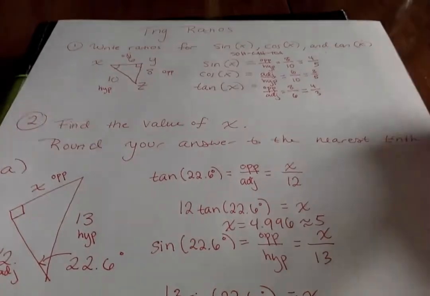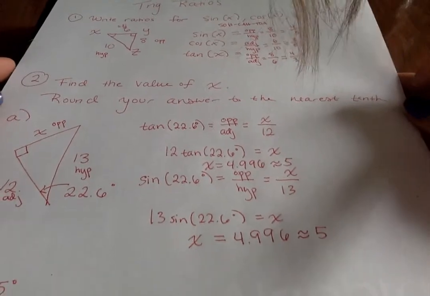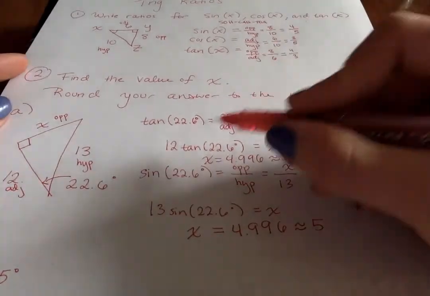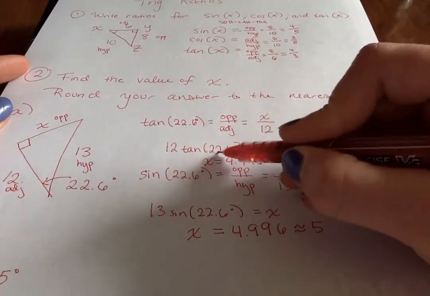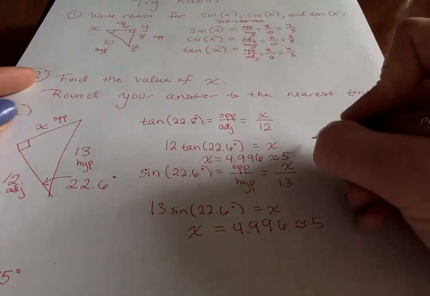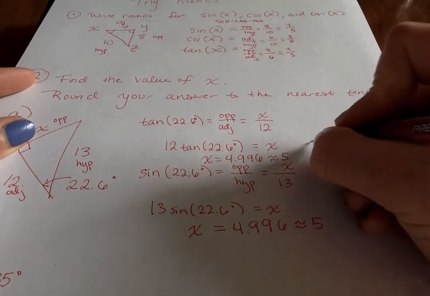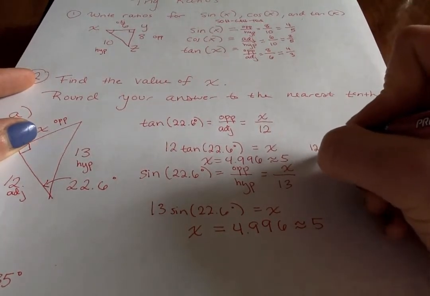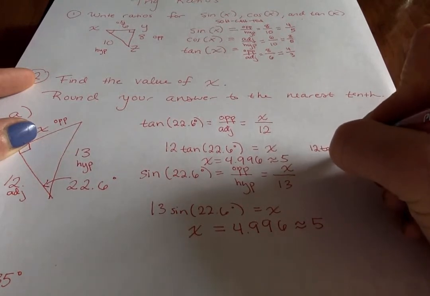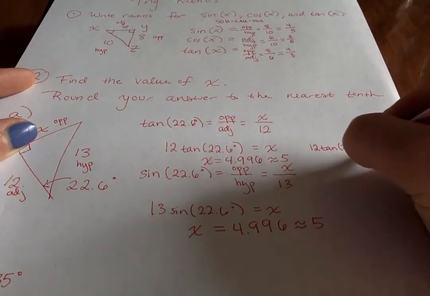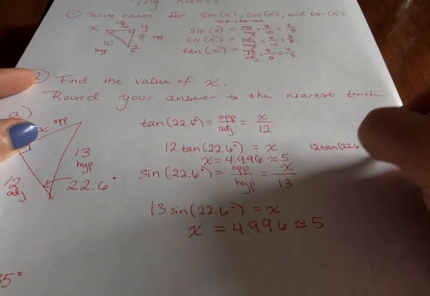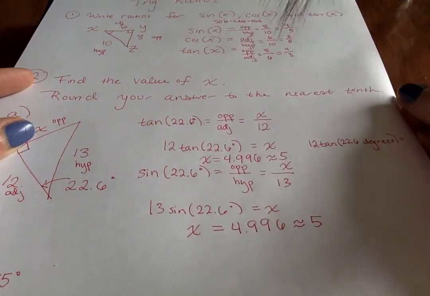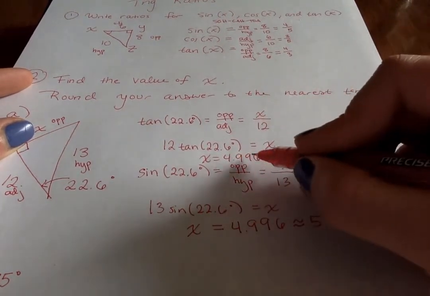After typing those values in my calculator, we get that 12 tan 22.6 degrees, and then when I typed it in Google, I wrote 12 tan 22.6. I had to write degrees, or else you get the weird radians type. Alright, so you type that into Google, and then you get 4.996. It repeats forever.